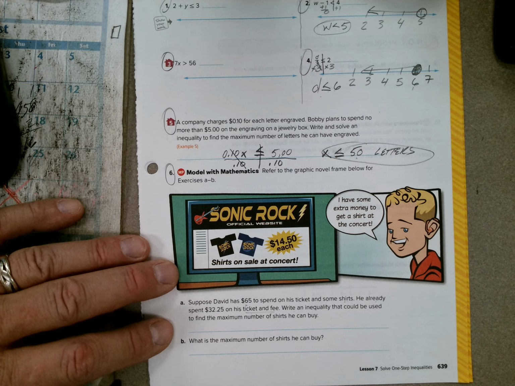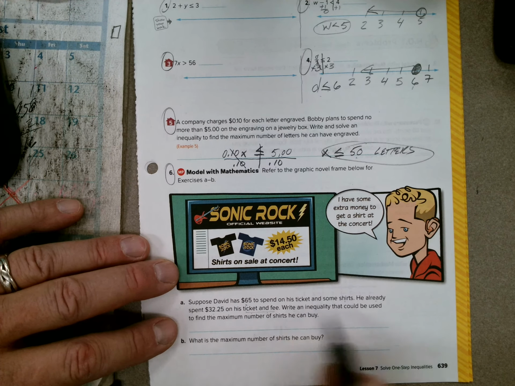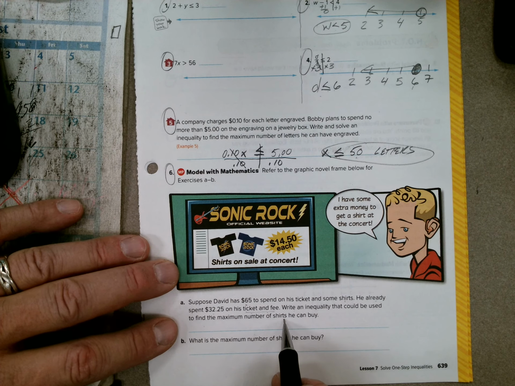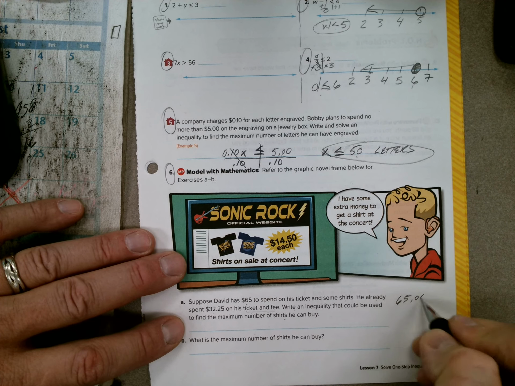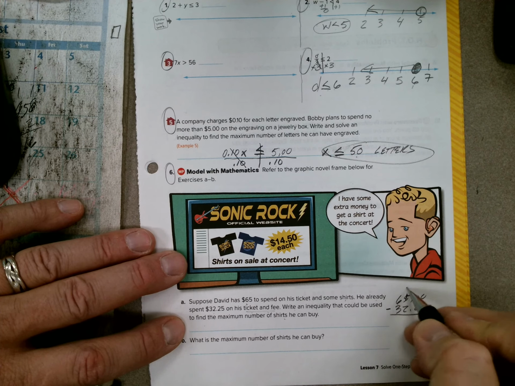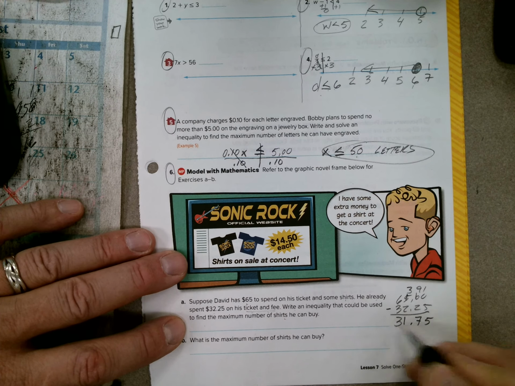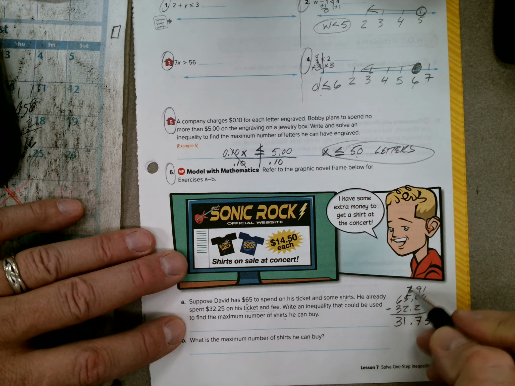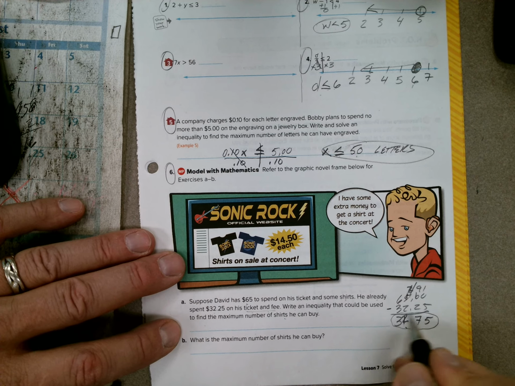Okay. Well, here's the thing. If he spent $32.25 on his ticket and his fee, what is the maximum number of shirts he can buy? All right. So what I would tell you is we need to take $65 and subtract $32.25 from it. And when we do, we're going to end up with, is that right? That's a 4, I'm sorry. $32.75. That's what he has left to spend.